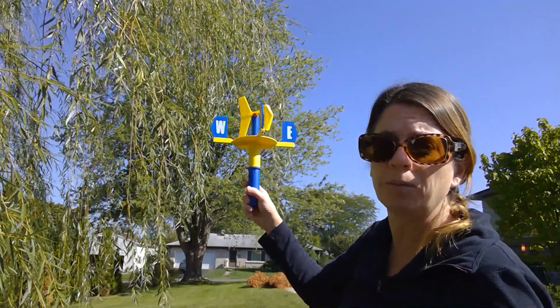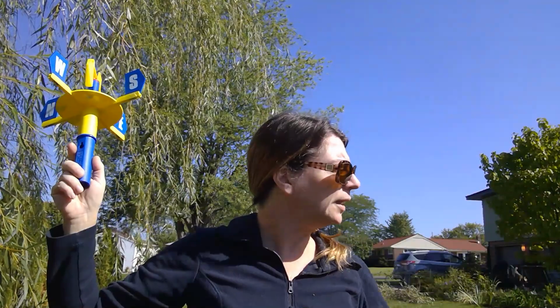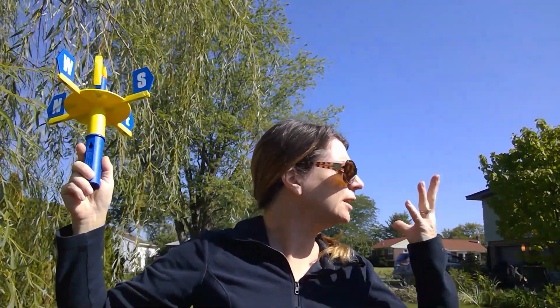I can confirm that by facing in that same direction that the arrow is pointing and checking to see, do I feel the wind blowing on my face? So this is a wind vane, and it measures the direction that the wind is blowing from.